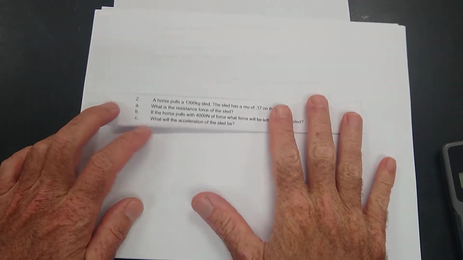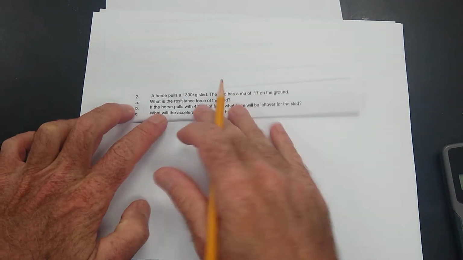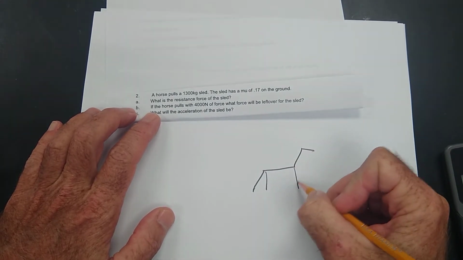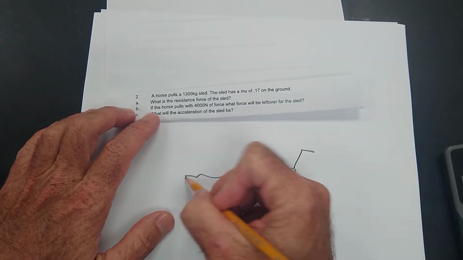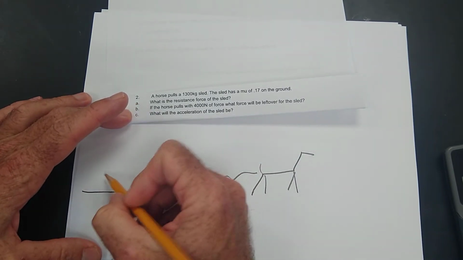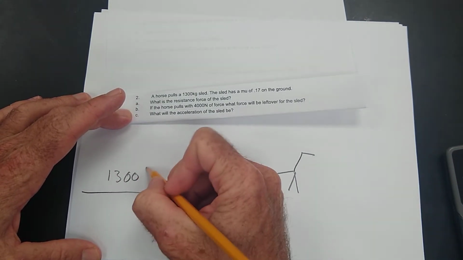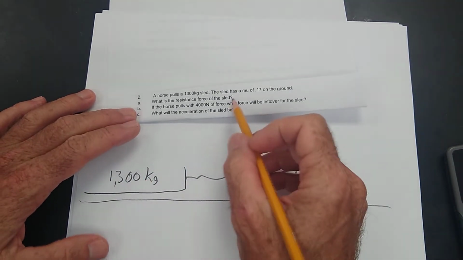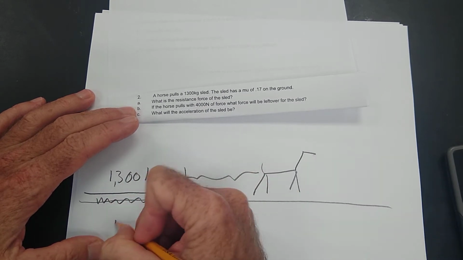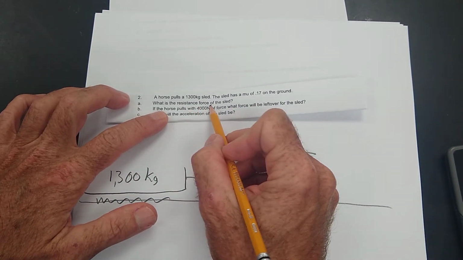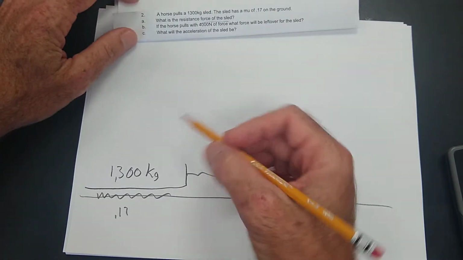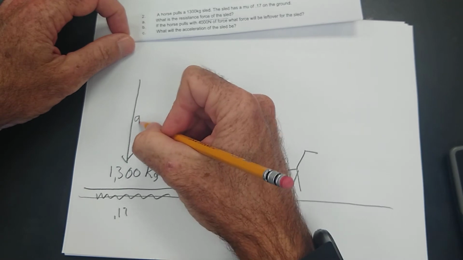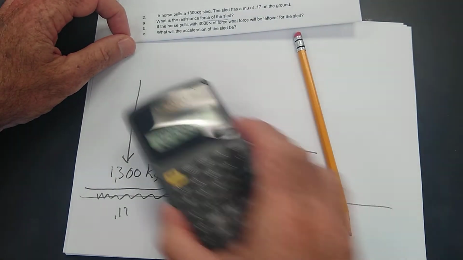The next problem says a horse pulls a 1,300 kilogram sled. So here's our horse, and he's pulling a sled, and the sled is 1,300 kilograms. All right, that's very, very heavy. The sled has a mu against the ground of 0.17. What is the resistance force of the sled? Well, the sled has a mass of 1,300 kilograms, and it's accelerating down towards the earth at 9.8 meters per second squared.